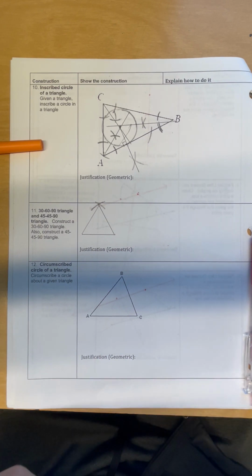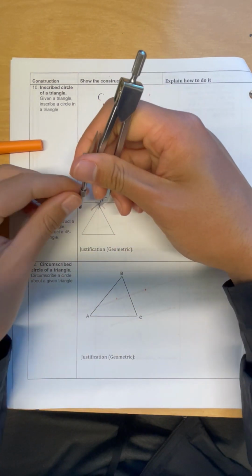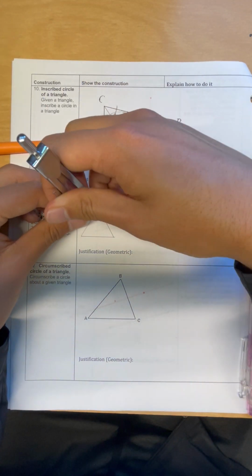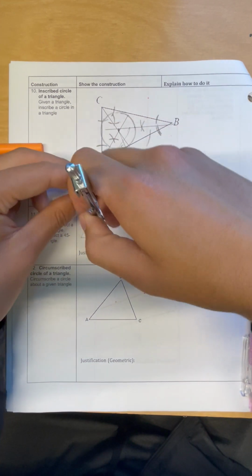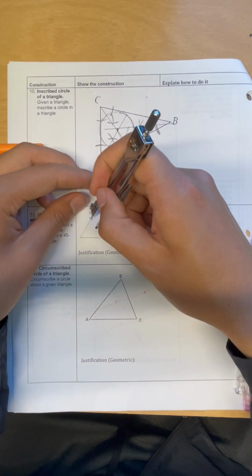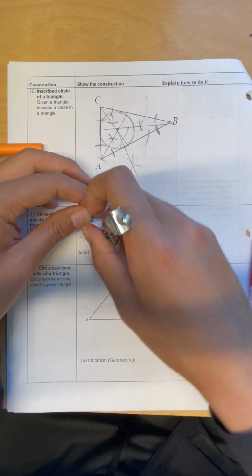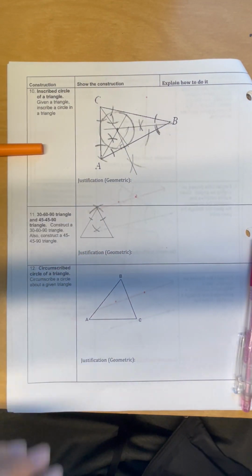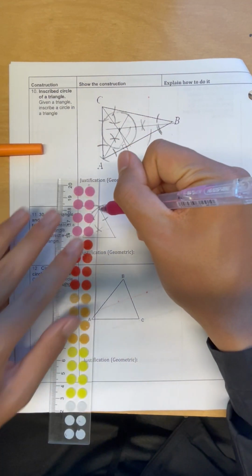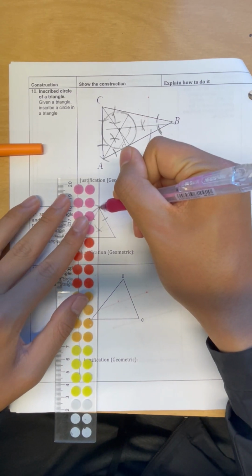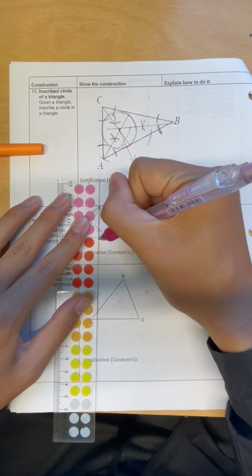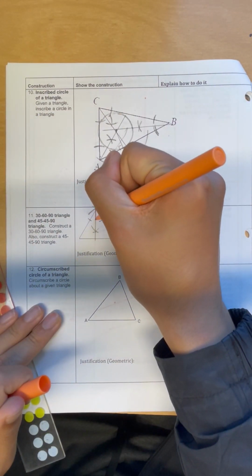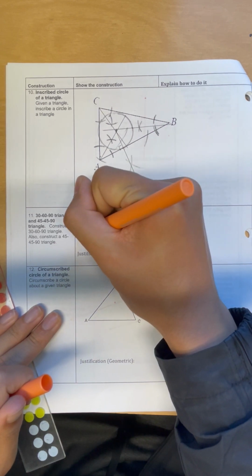You just bisect any of the angles. We'll bisect the top angle here. So if you remember how to do the angle bisector, you'll start at the vertex of the angle. Any arc length will do. And from the intersection of those arcs with the sides of the angle, draw two more arcs, and then the intersection of those two arcs is on our angle bisector. We'll connect that straight down, and there we have our two 30-60-90 triangles.